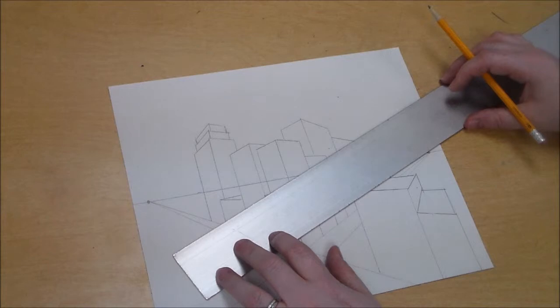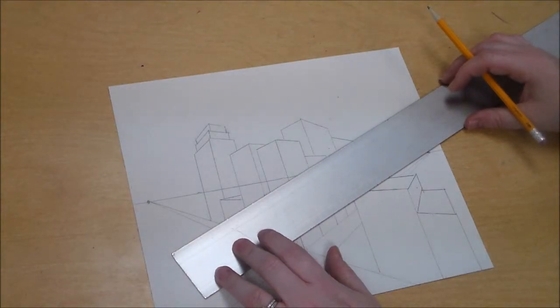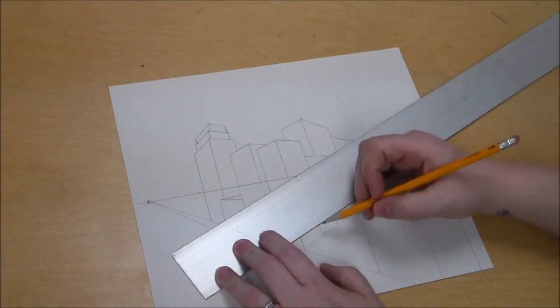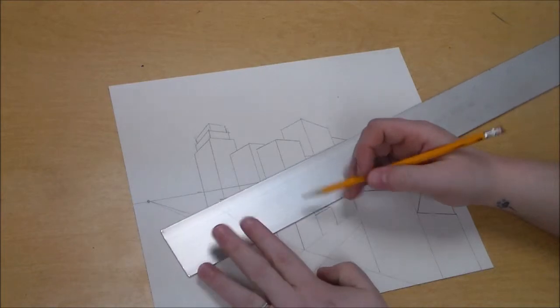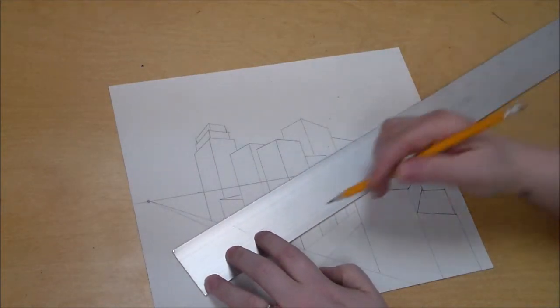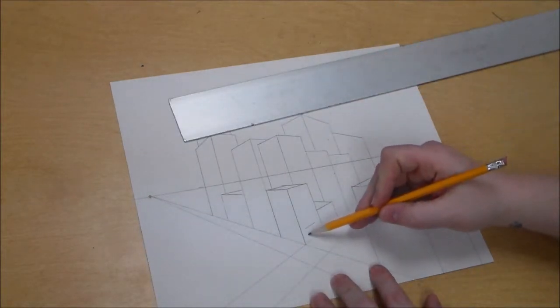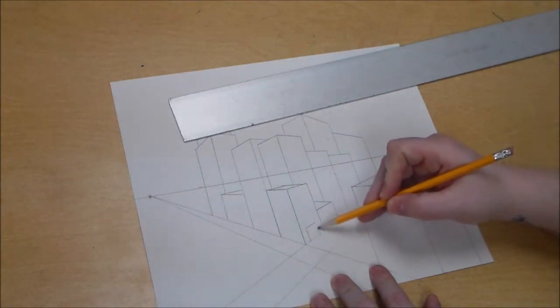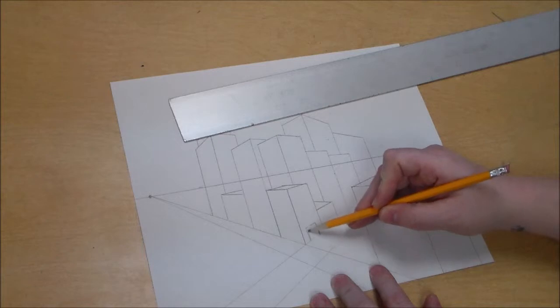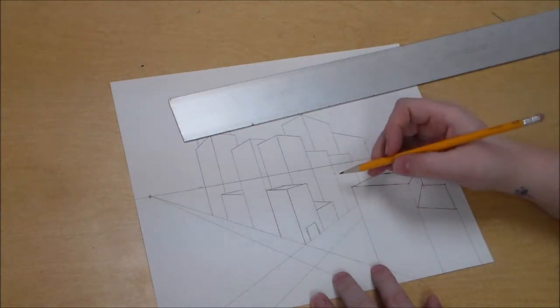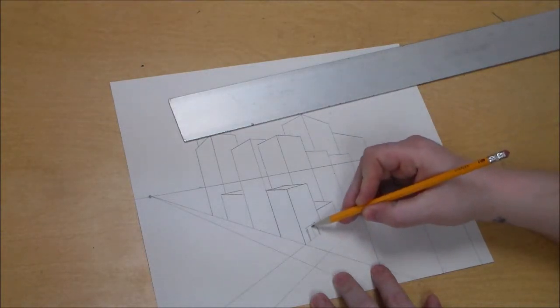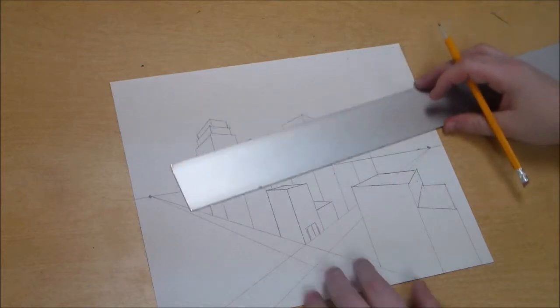I'm going to line it up however tall I want my door with the right vanishing point. And I'm going to draw a short line. Okay, then I'm going to draw two vertical lines. These again have to be straight. If they're crooked, they're going to look like it's leaning. Okay, and then if you want to do a straight line in the middle, you can.